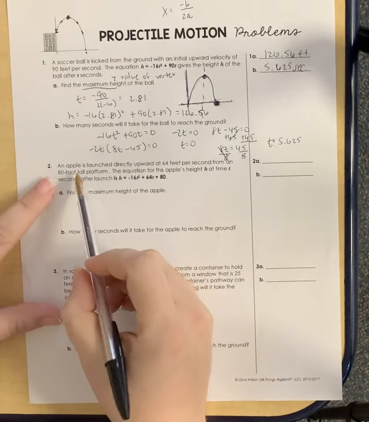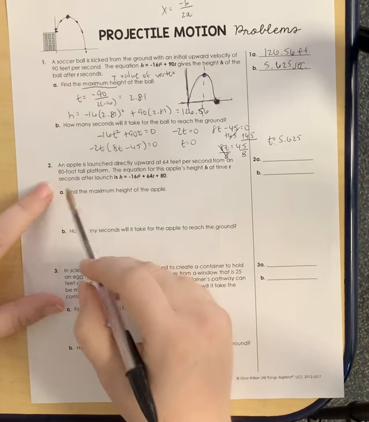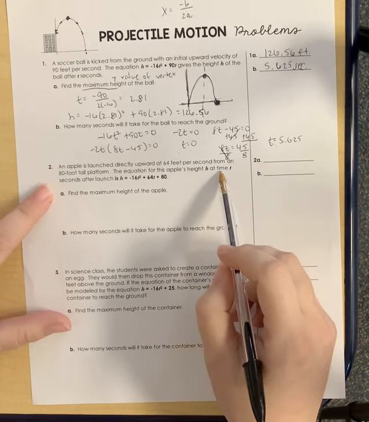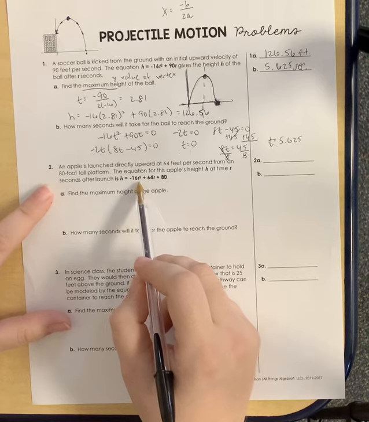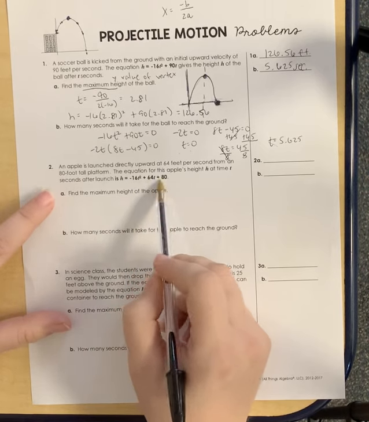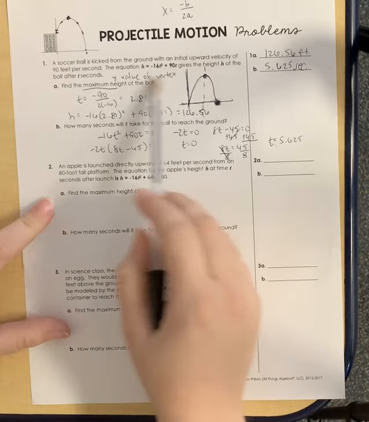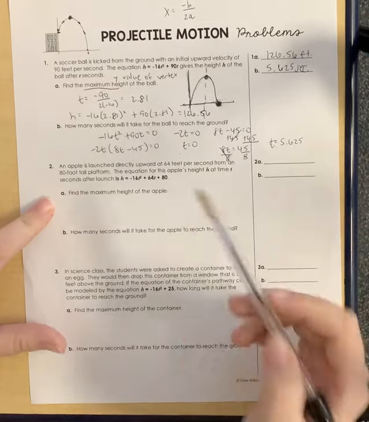Okay, number 2, it says an apple is launched directly upward at 64 feet per second from an 80-foot tall platform. The equation for this apple's height h at time t seconds after the launch is h equals negative 16t squared plus 64t plus 80. Find the maximum height of the apple. Okay, same thing as what we just did up here, and you can also type this in on your y equals and go to your graph to find it.